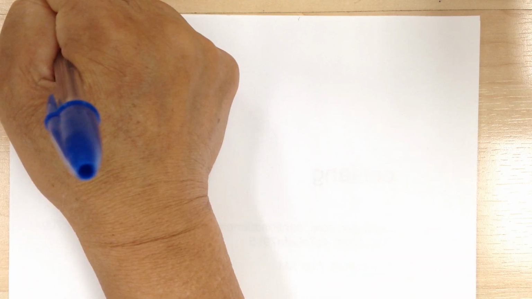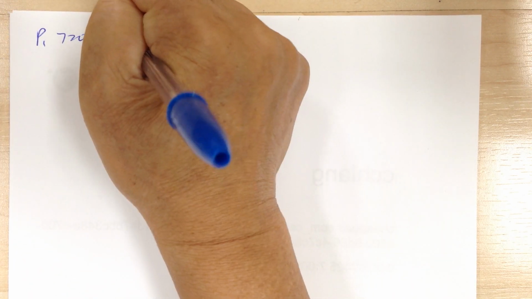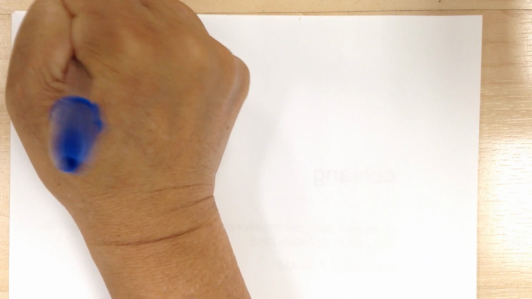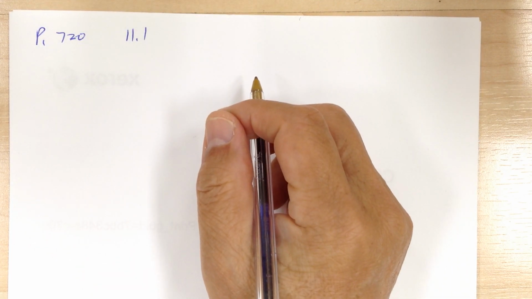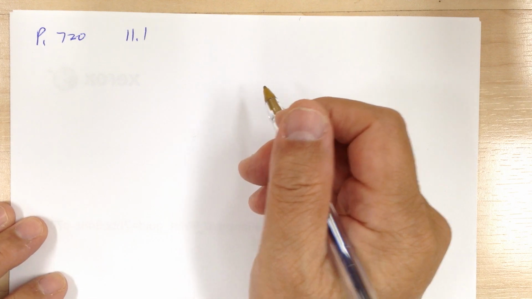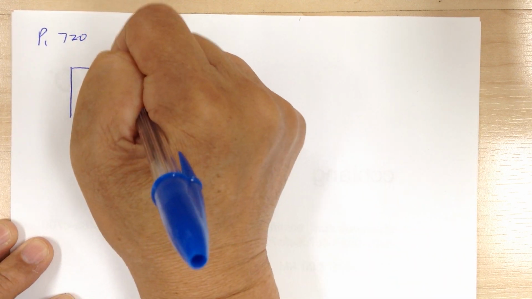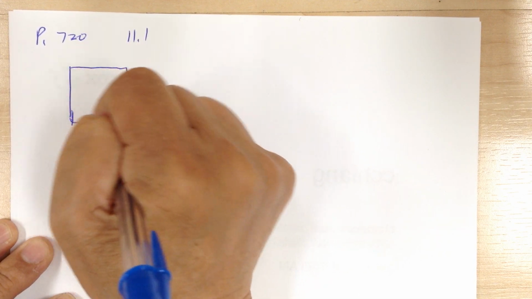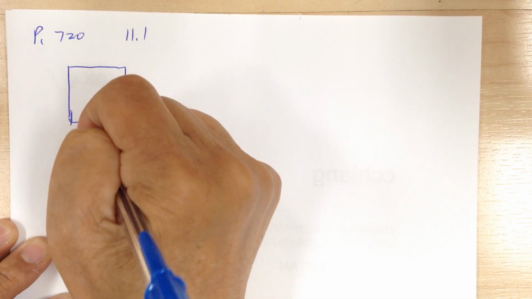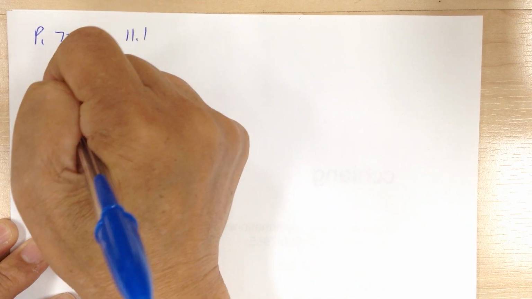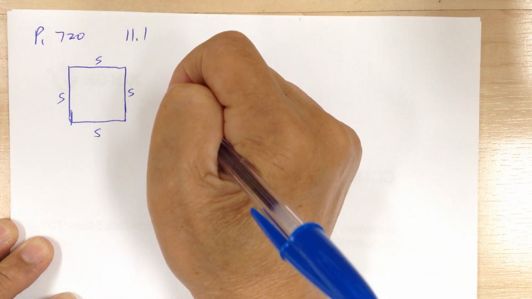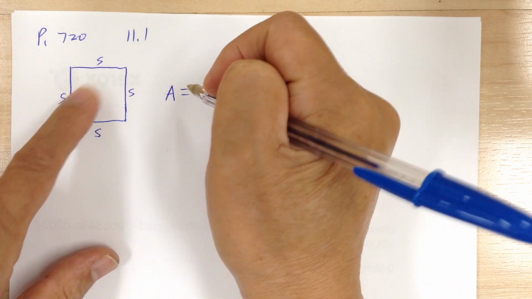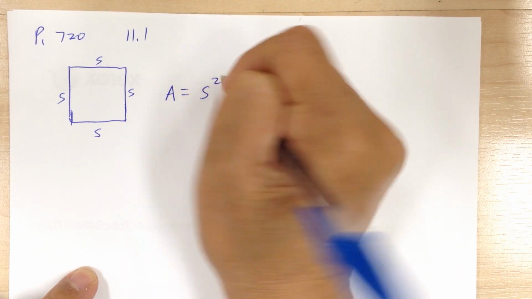Let's go to page 720, and this is lesson 11.1. This lesson is to find the areas of triangle and parallelogram. So first, let's start with the area of a square. If you have a square and the sides are all equal, the area of the square is side times side, so it will be s squared.